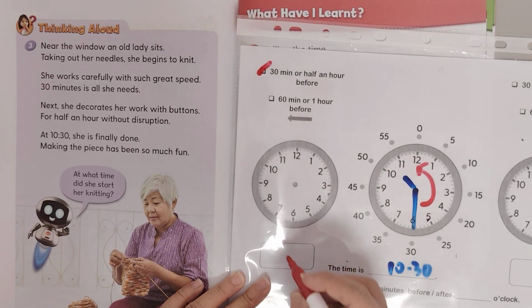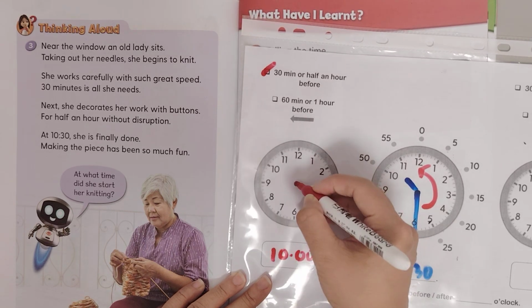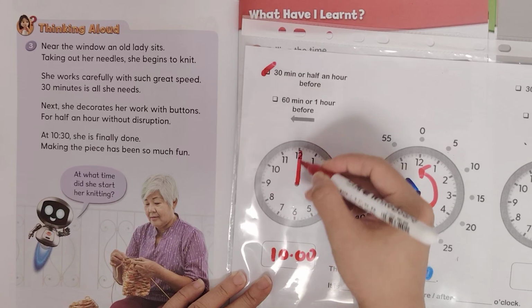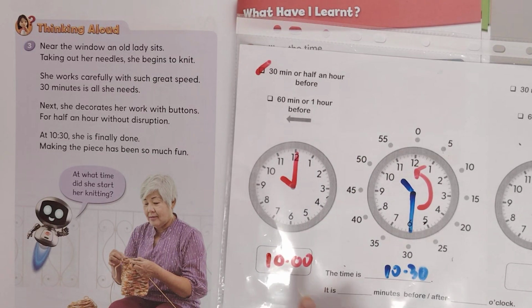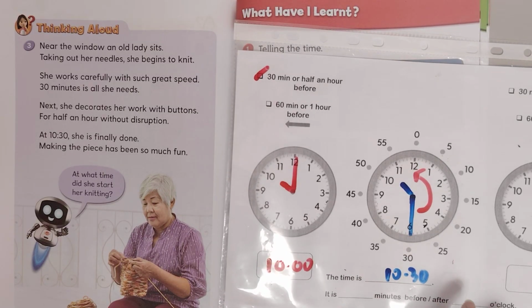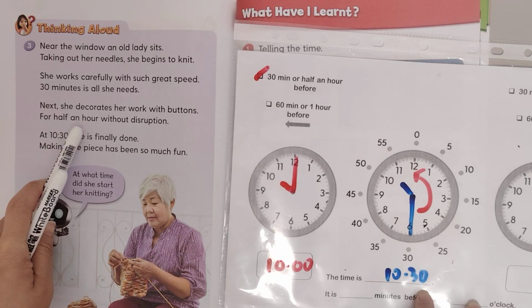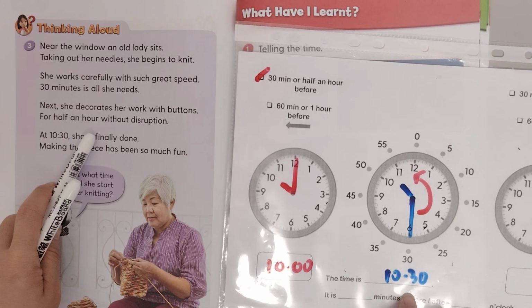So 30 minutes before 10:30 would have been 10 o'clock. With my minute hand pointing at 12 and my hour hand pointing at 10. Because 10 o'clock is 30 minutes before 10:30. Or half an hour.